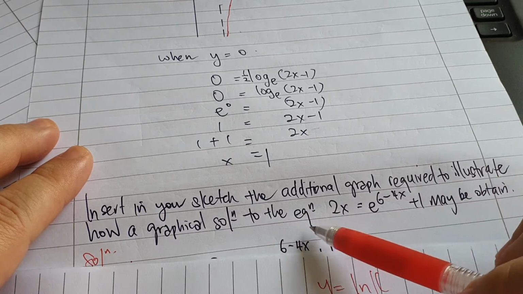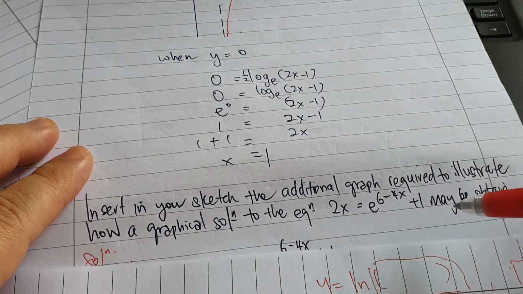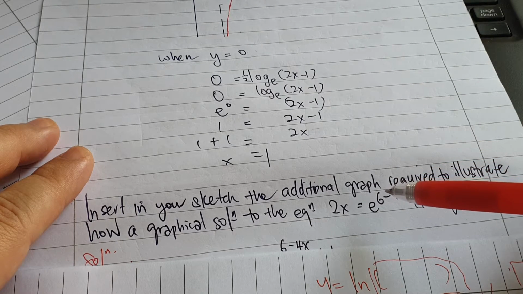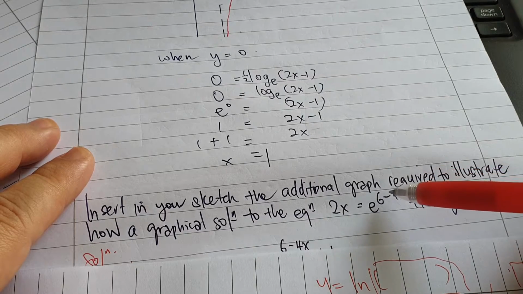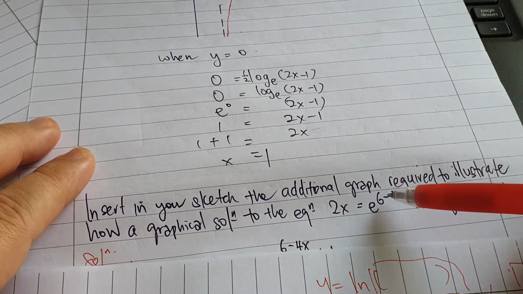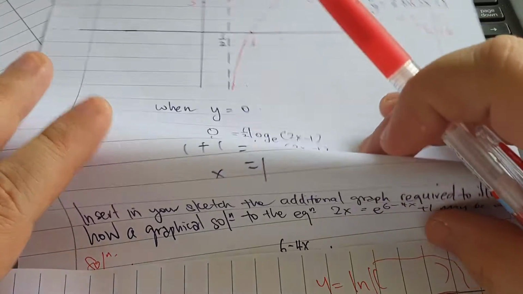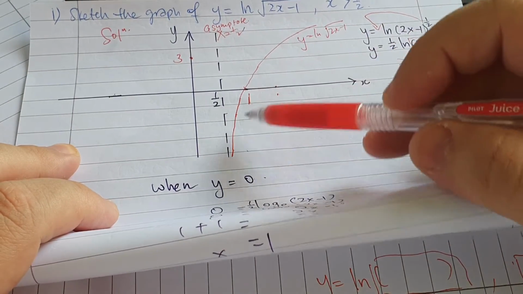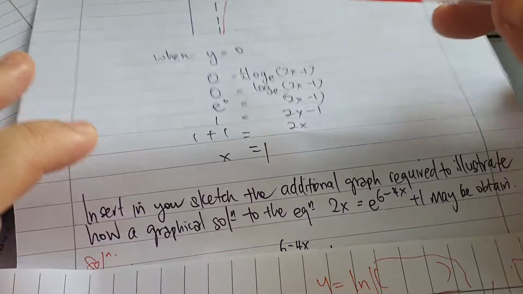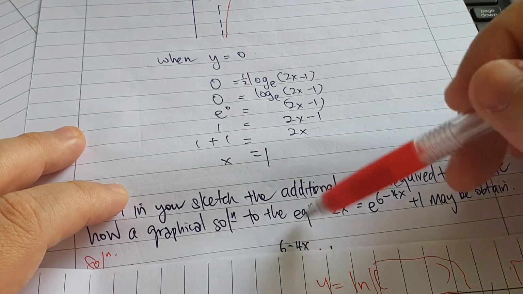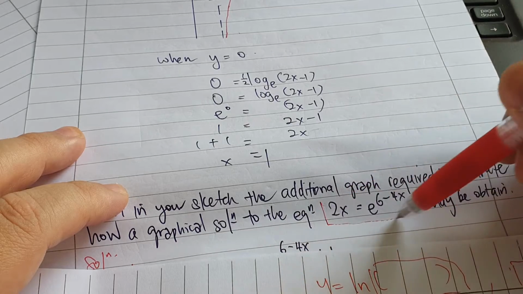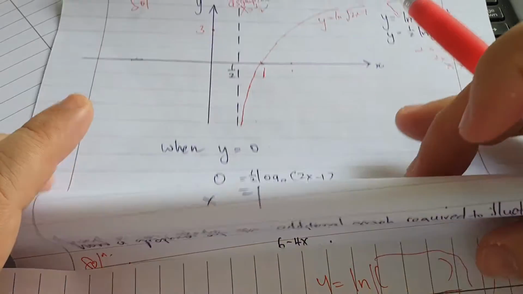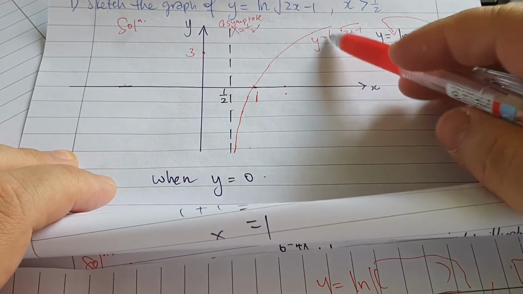illustrate a graphical solution. Okay, it may sound very difficult, but it's nothing more than whatever you've done in E-maths. So if you remember in E-maths, whatever you have drawn already, if you want to find a graphical solution for another equation that they give you, in this case this one, then you must somehow try to get back this.